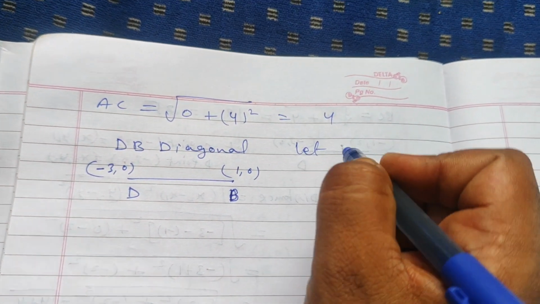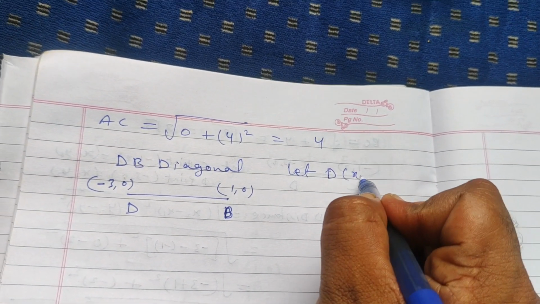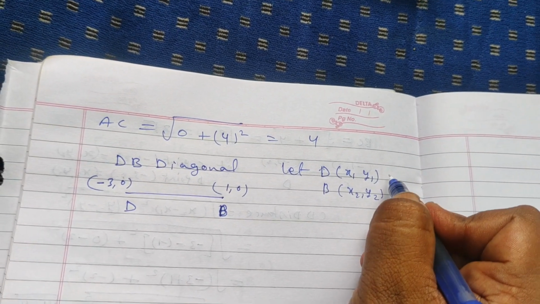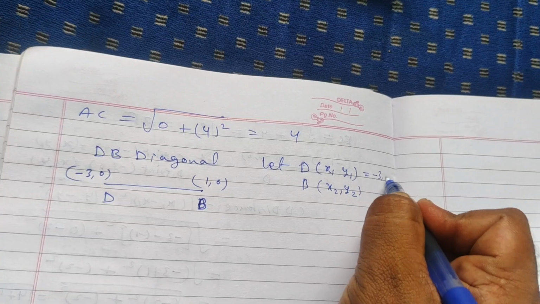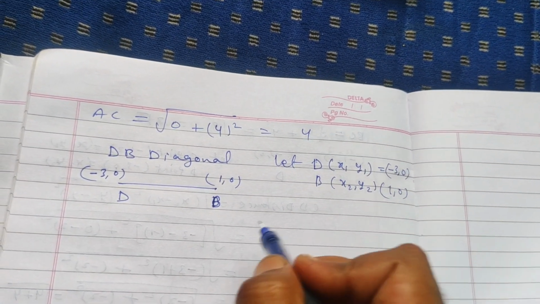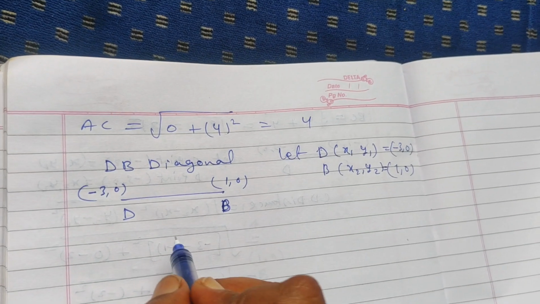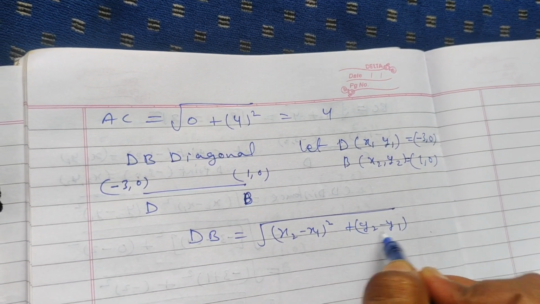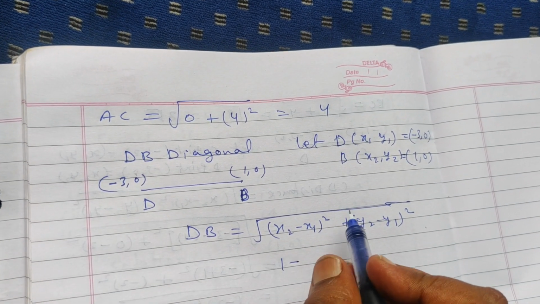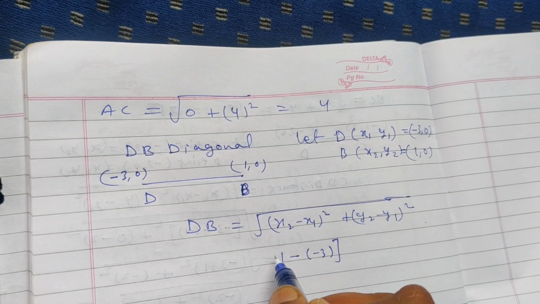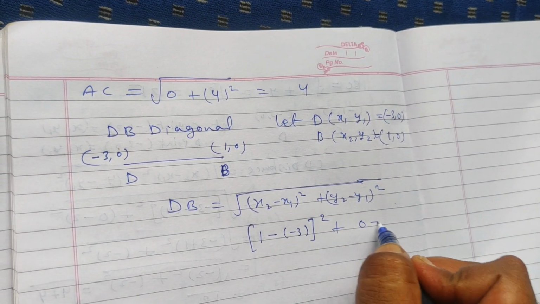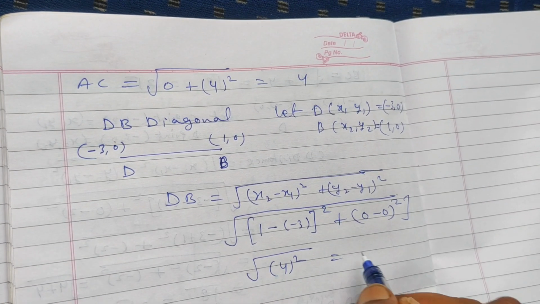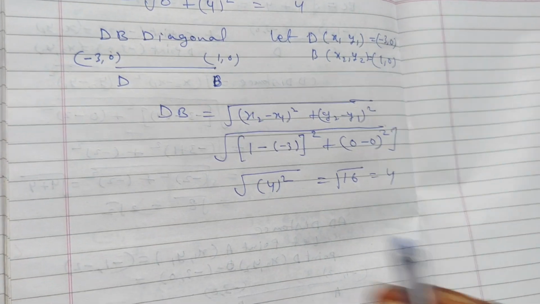Let D be (x1, y1) = (-3, 0) and B be (x2, y2) = (1, 0). So using the distance formula for DB, x2 is 1 minus (-3), which is 4, and y2 minus y1 is 0. So DB is the square root of 16, which is 4.